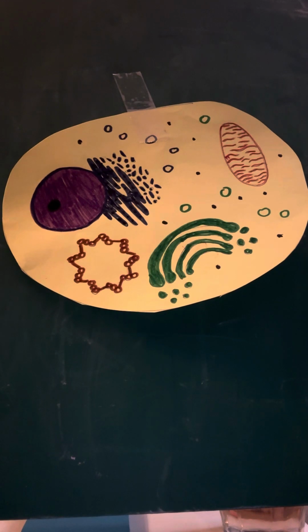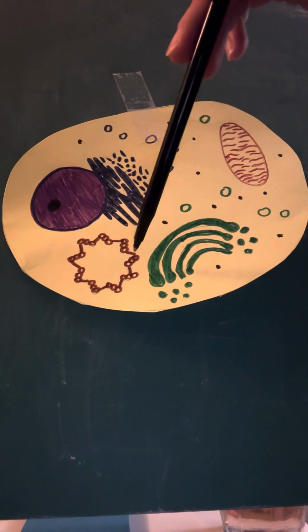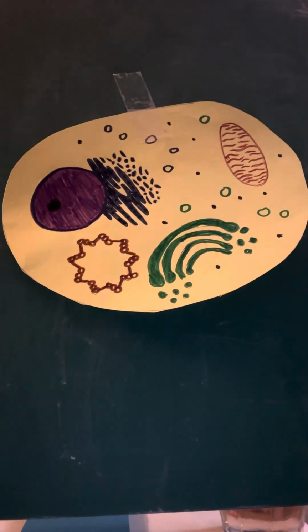The last organelle that I will talk about is the centriole, which is a cylindrical assembly of microtubules. Often this is found in pairs. I was running out of space, so I did only draw one for visual purposes today. The centrioles play a role in cell division.